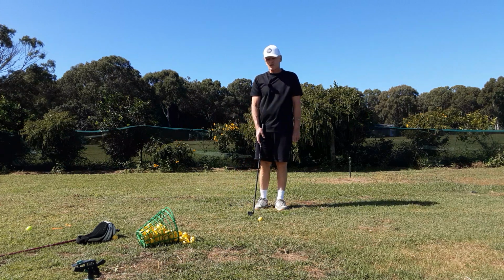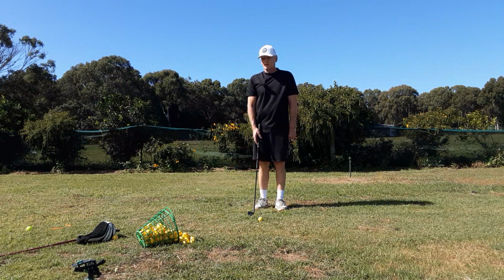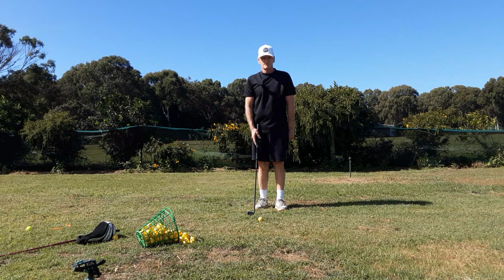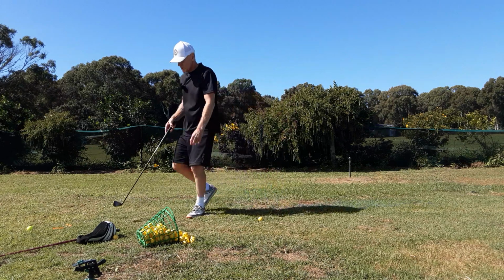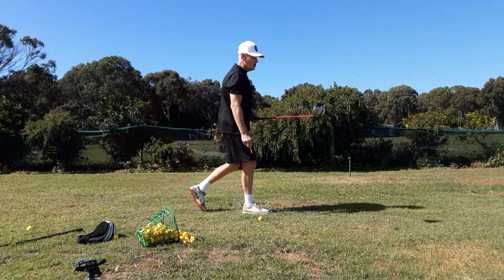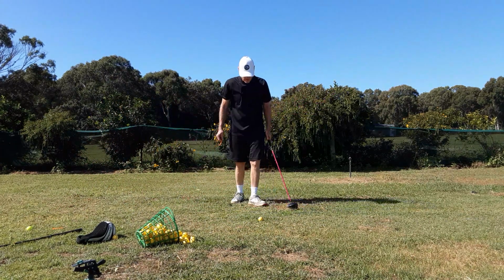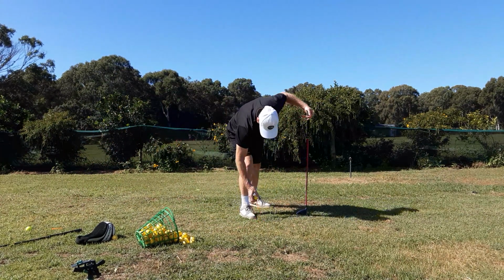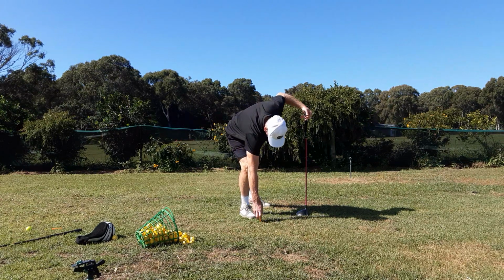Everybody talks about secondary tilt at impact. Secondary tilt's there because you've got secondary tilt at address and you want to mirror that, but you don't need that. Guys, I'll show you. And again, sticking with the theme that I always start my practice session with the driver, I'll just show you what equilibrium of balance is all about.